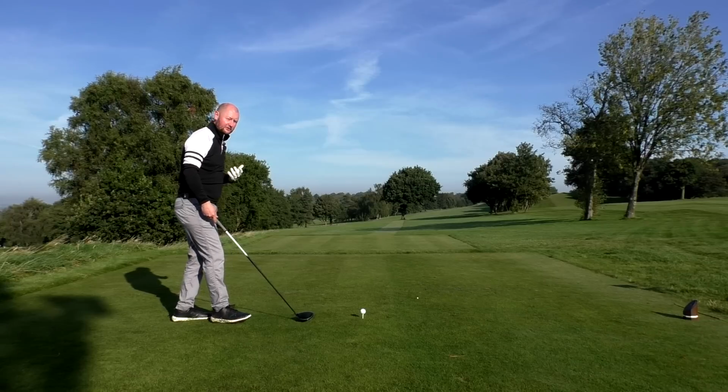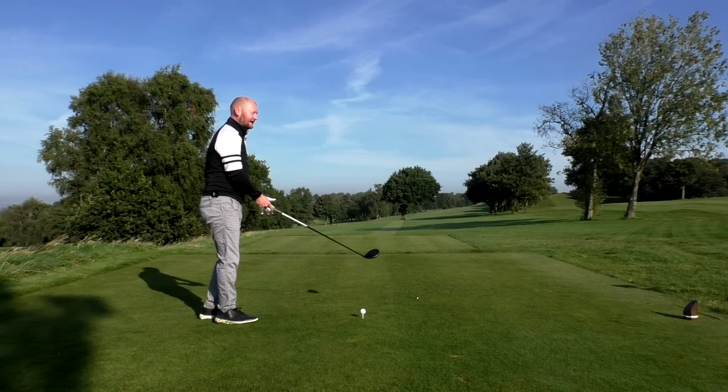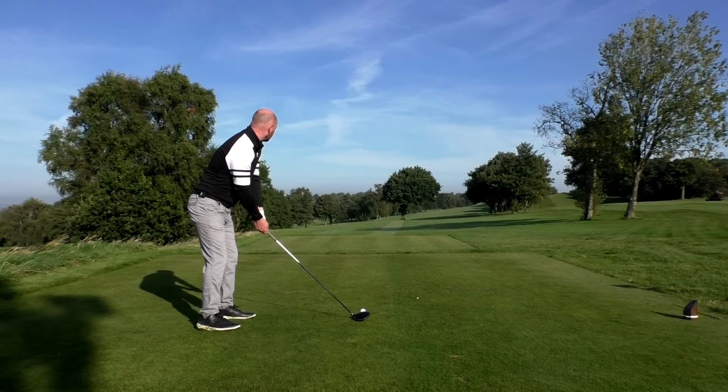Because once we get some club face control and some awareness of it, we're then able to actually allow the swing to fall into place. So let's finish off here with a nice one. We're going to go straight down the middle.